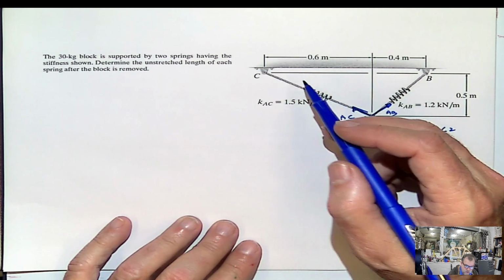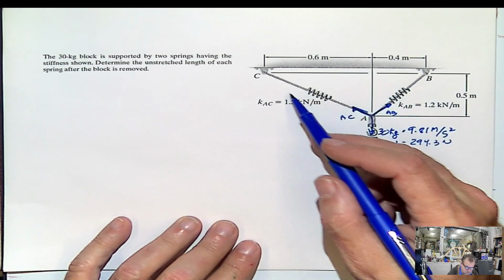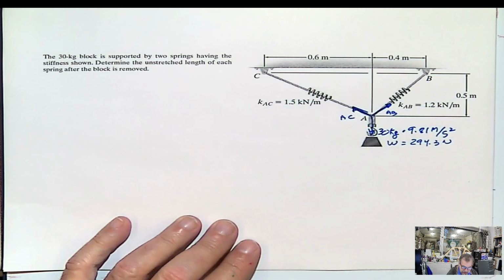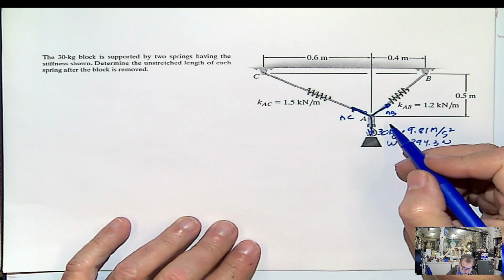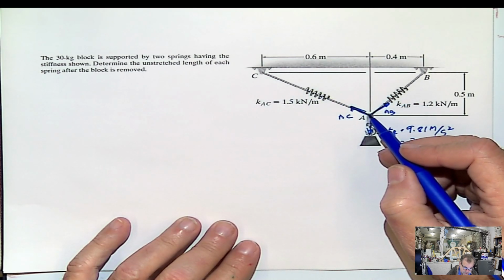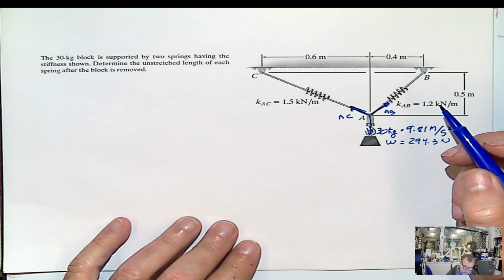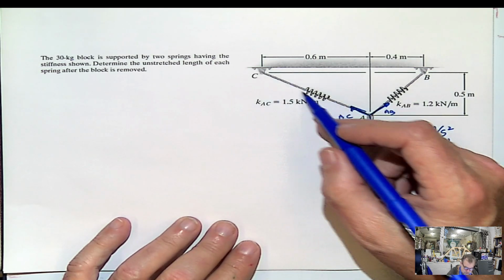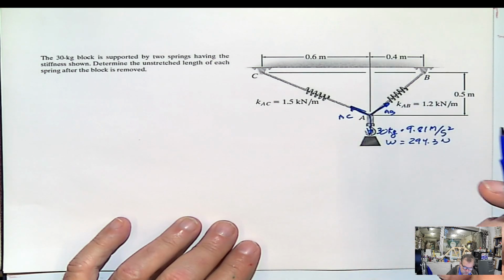So basically, in this position, we have the springs stretched. This is the stretch length of the springs, and this is something that we're going to need to calculate. We can do that very easily because we have the geometry here.